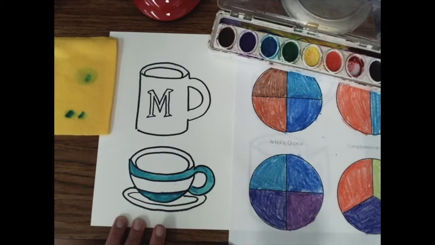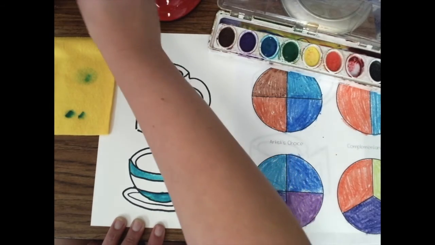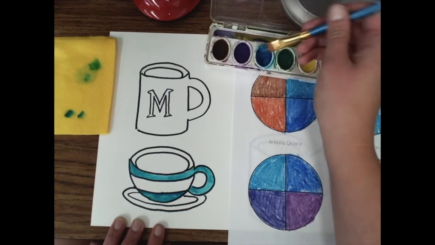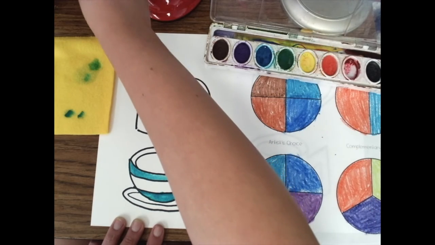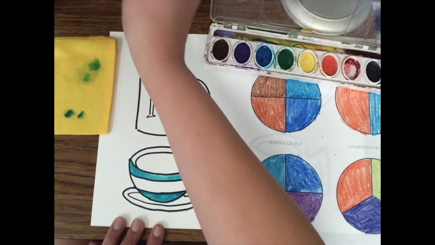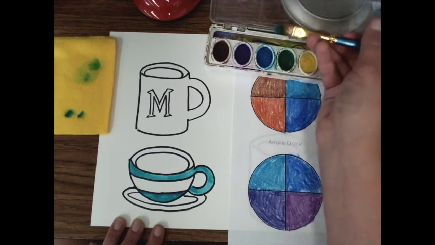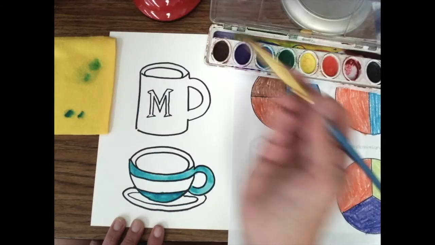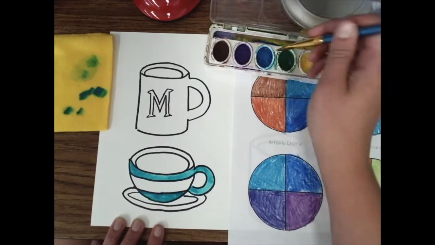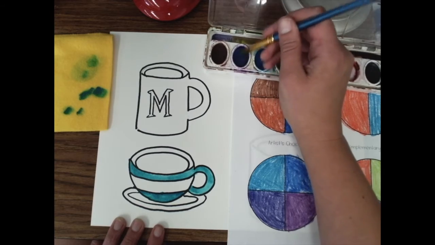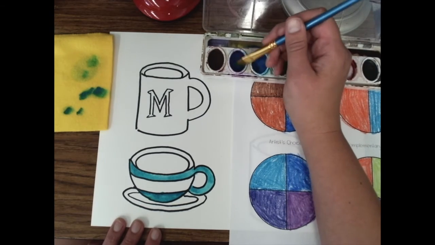All right, the next color that I'm going to use is going to be this blue-violet. So now I've got some green in my blue from mixing earlier, so I'm just going to get that out of there by washing my brush and drying off my brush. And now I'm going to mix the blue and the violet together to make my blue-violet color.